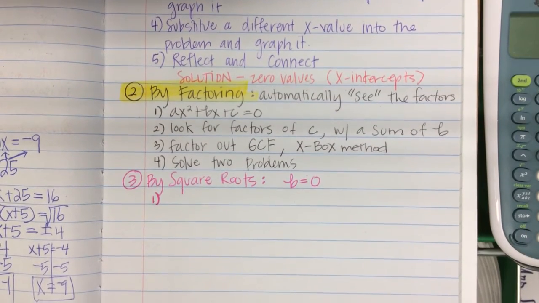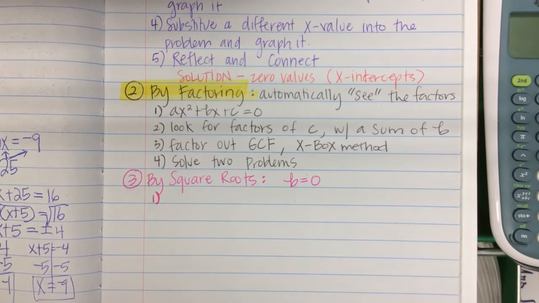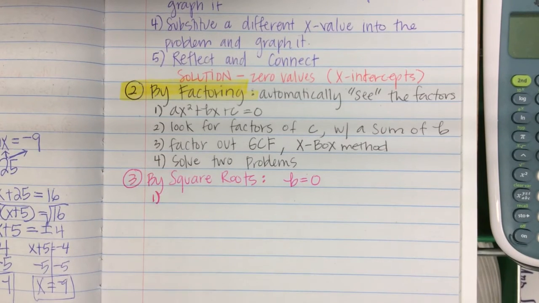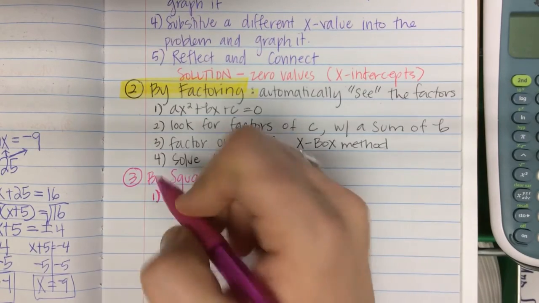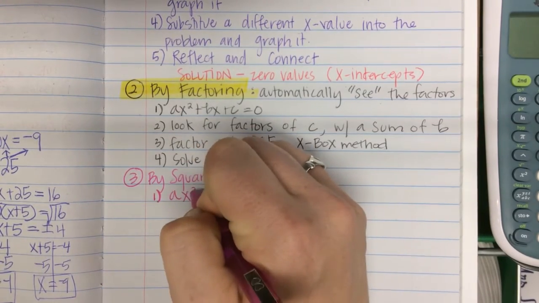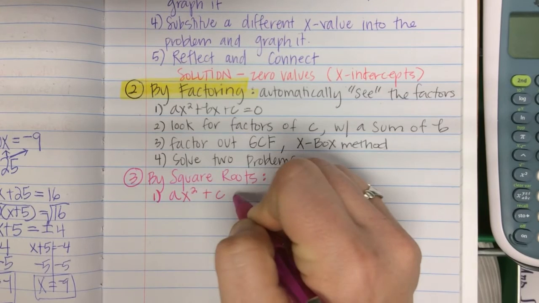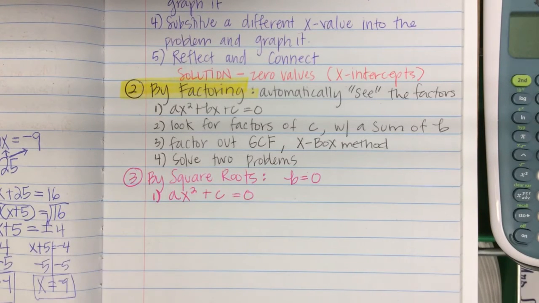Your b value equals 0. There is no middle value. We look for a problem that's written ax squared plus c equals 0. There's no b in the middle.